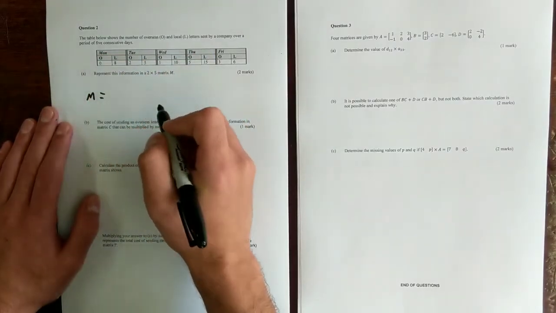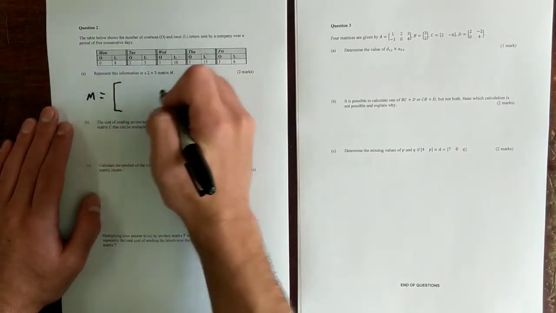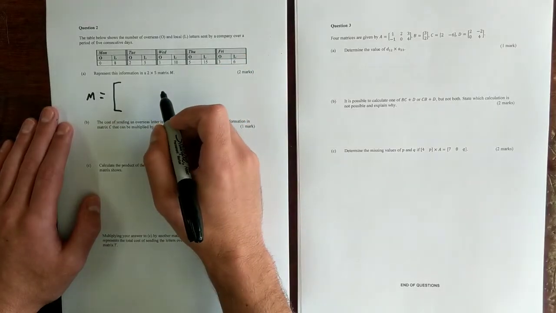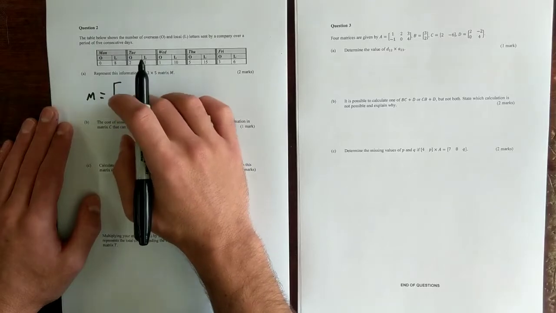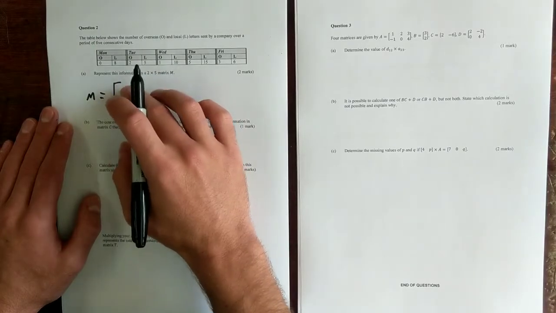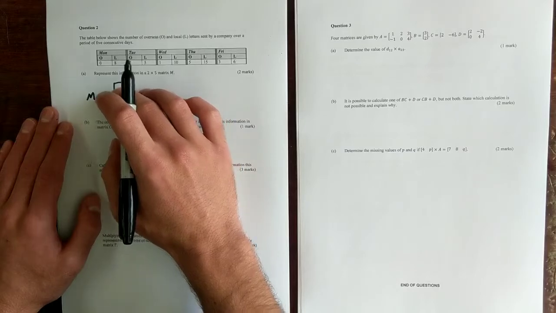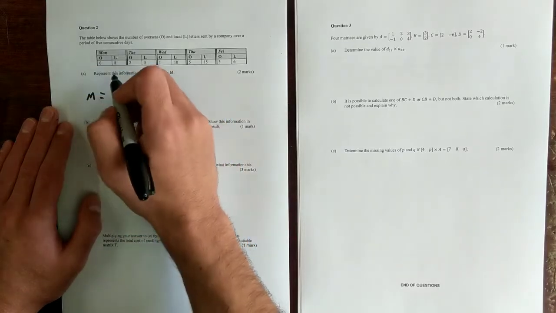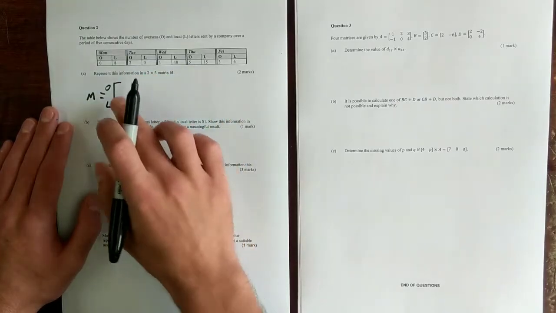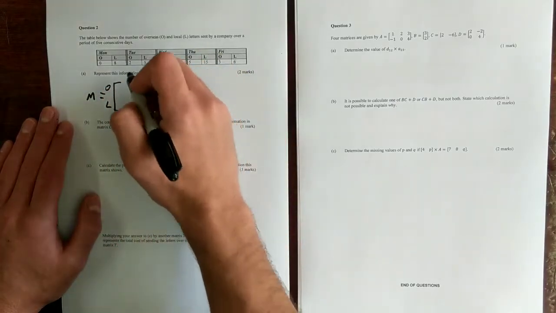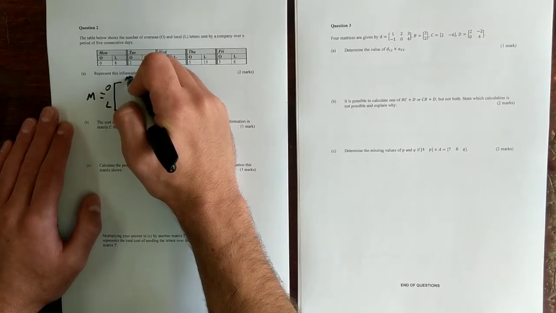So M here, it's going to be 2 by 5, 2 rows and 5 columns. That means that if there's only 2 rows, we want each row to mean a number of overseas or local letters. So we're going to get 5 columns along here, and each one of those columns is going to be one of the days.